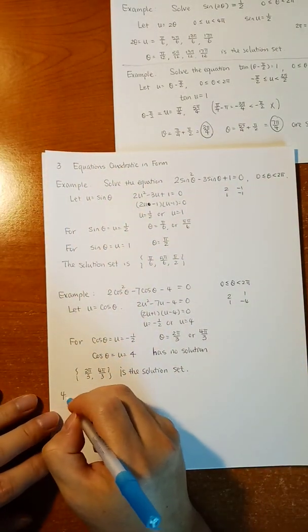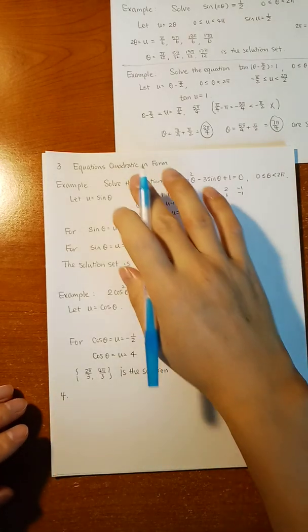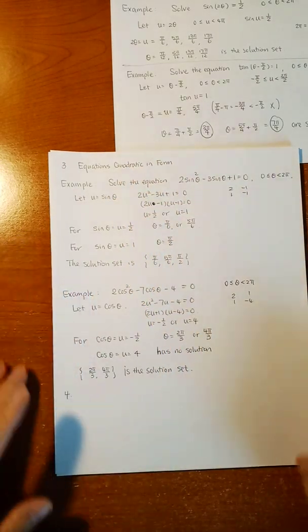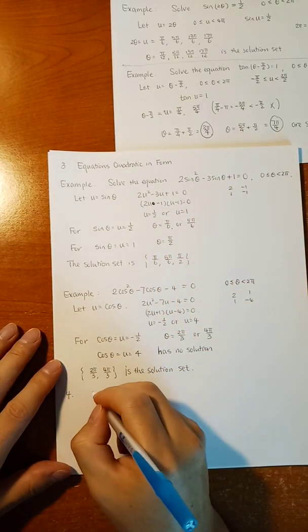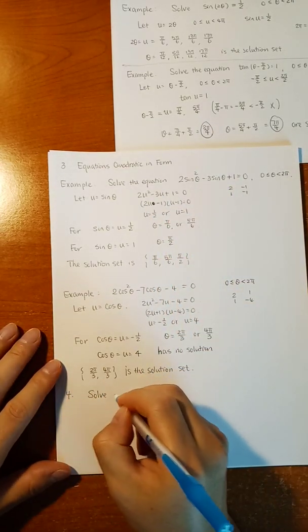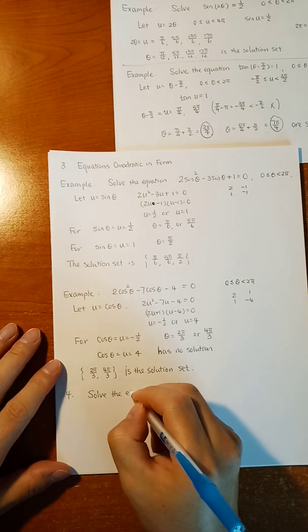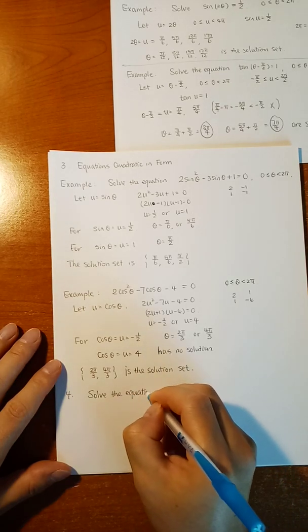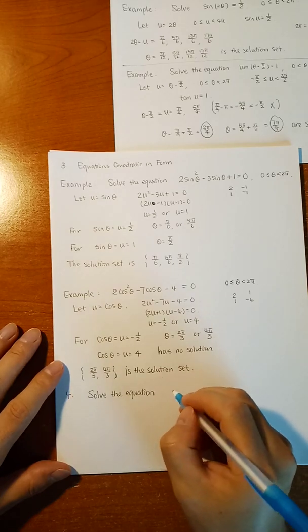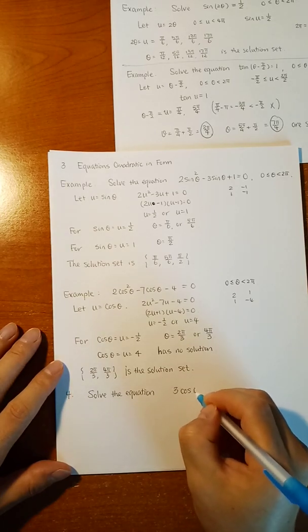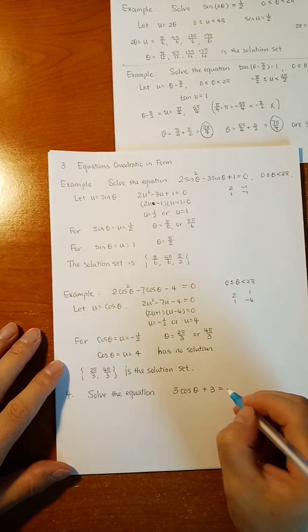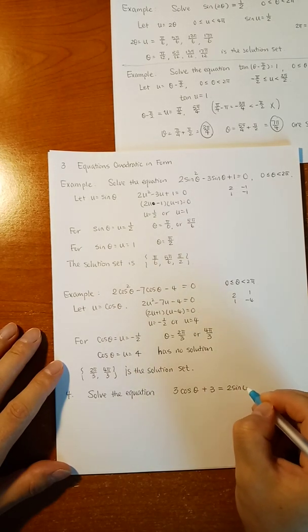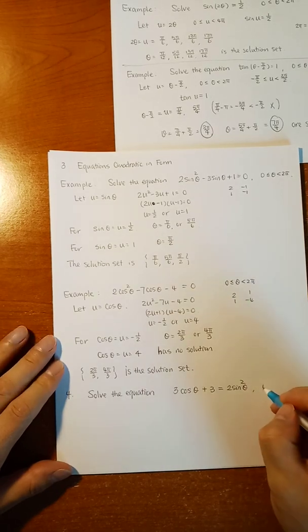Okay. And sometimes those equations quadratic in form are not given directly like this one. For example, solve the equation 3 cosine theta plus 3 is equal to 2 sine squared theta, where theta is between 0 and 2 pi.